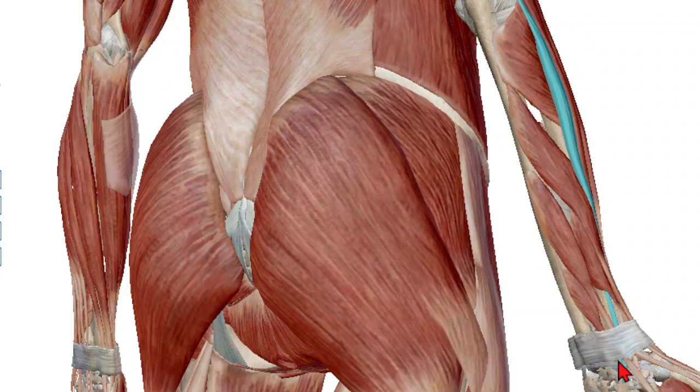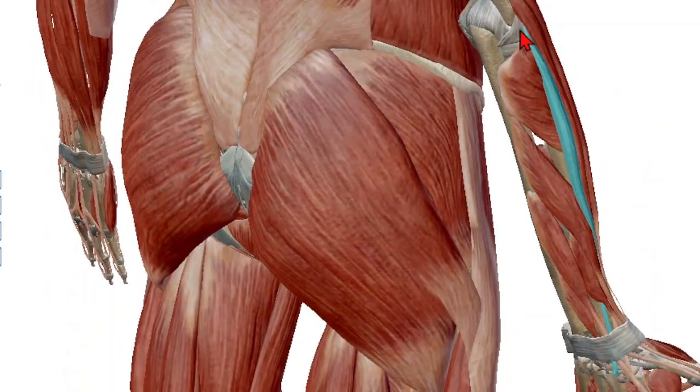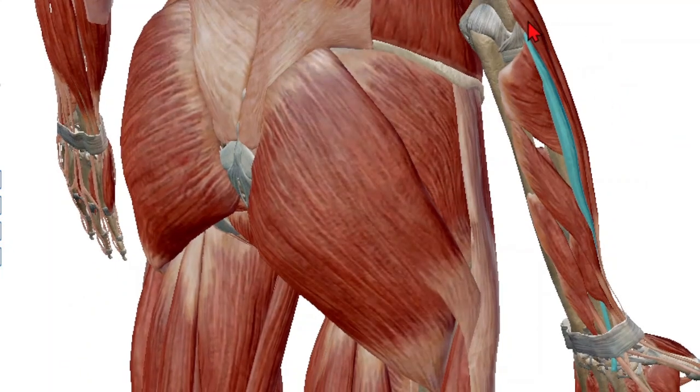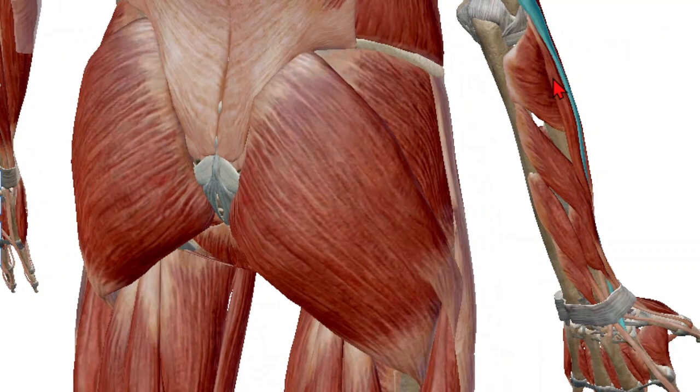Extensor carpi radialis, one is the brevis, one is the longus. You will see this is the brevis because it is attached from this area, and the other is the longus because it is attached from the supracondylar region. This is from the lateral epicondyle, and this is from the lateral supracondyle, from this area. So this is long because it starts from the first side, from above. So this is longus and this is the brevis. So remove both of them.